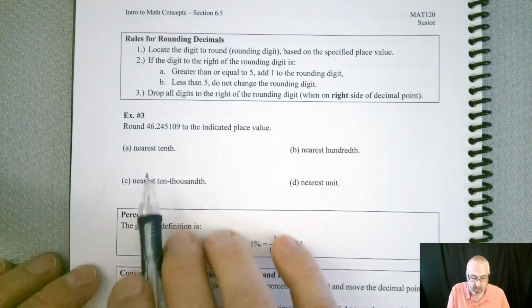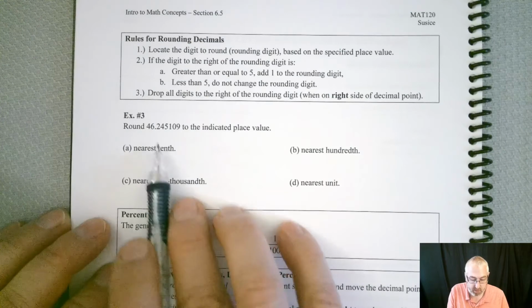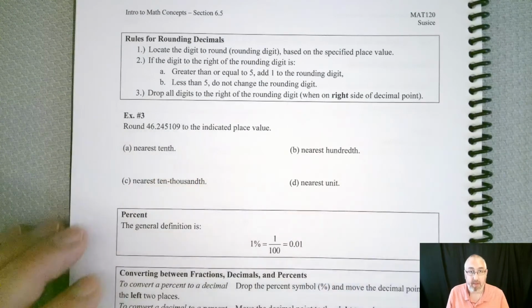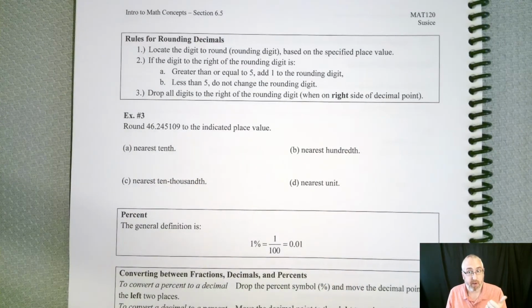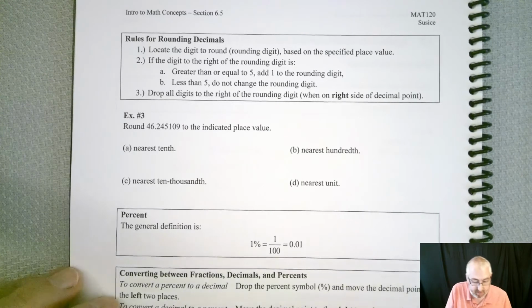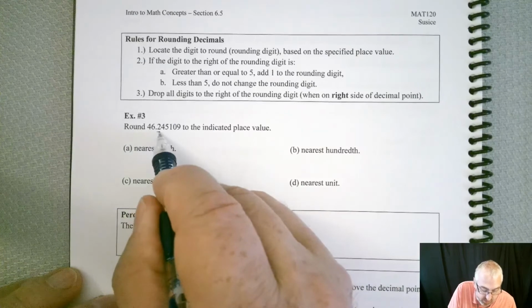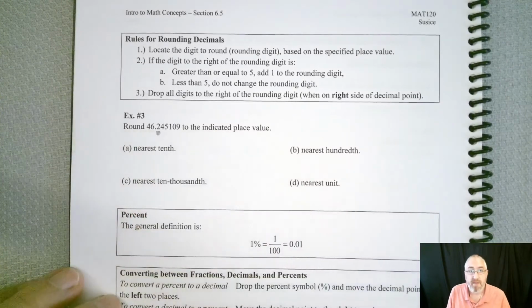So looking at the first one, they want us to round this to the nearest tenth. So here's where you got to be careful. You got to know your place values on the decimal side. So the tenth, what spot on the right side is the tenth spot? You remember? That is the first spot. So that would be the 2.